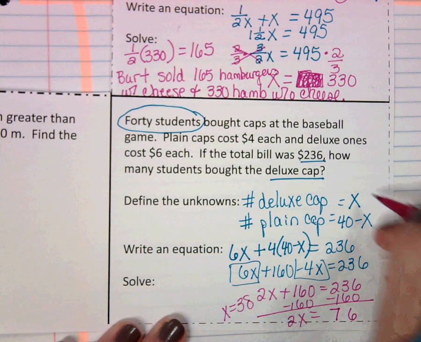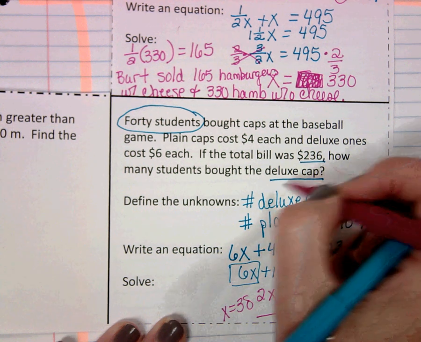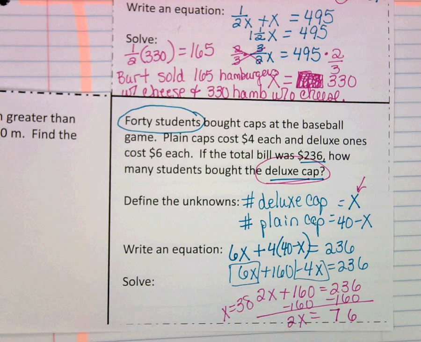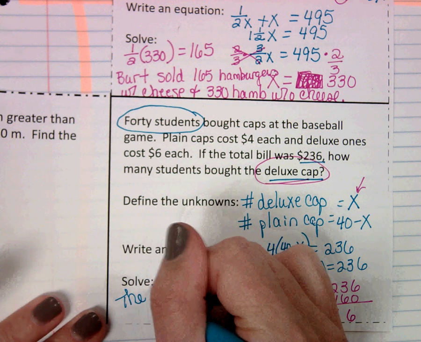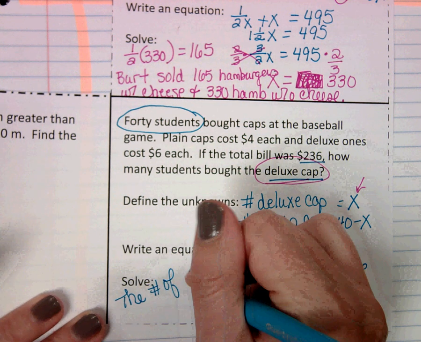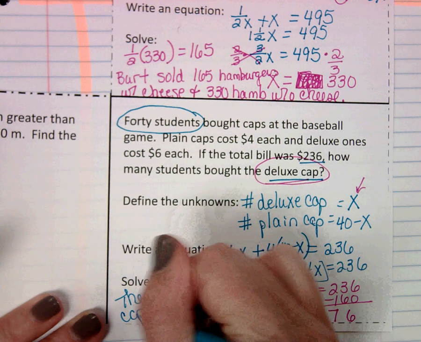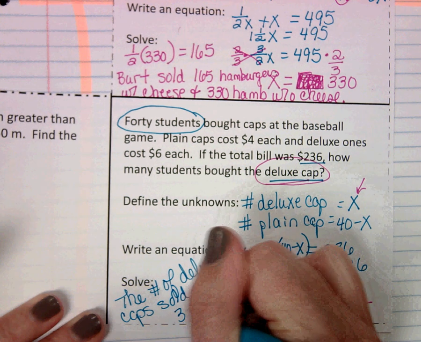Now let's go back to how we defined it. We said that x was the number of deluxe caps, and that is exactly what we were looking for. So we don't have to go and plug it back in to find out plain caps unless you just really want to. So we might say that the number of deluxe caps sold was 38.